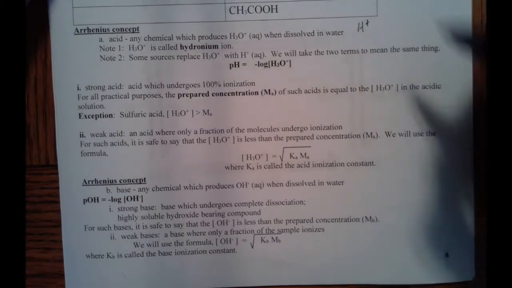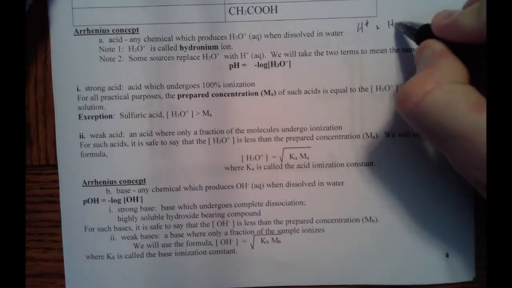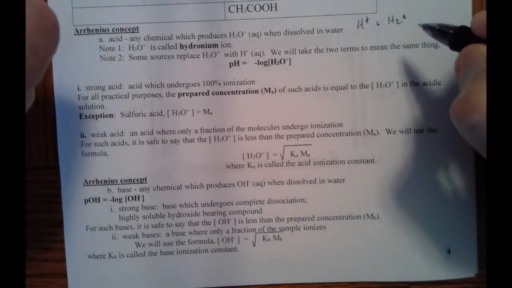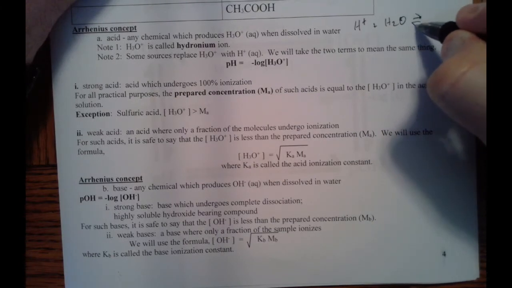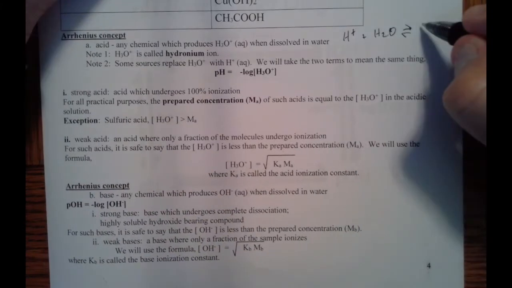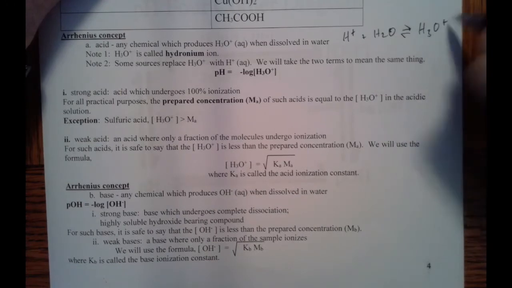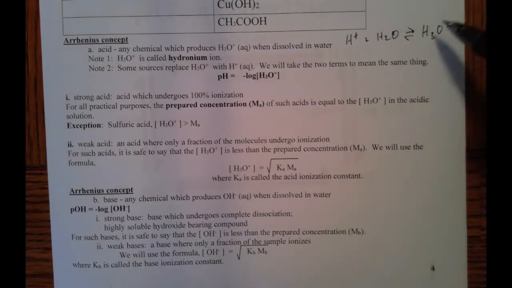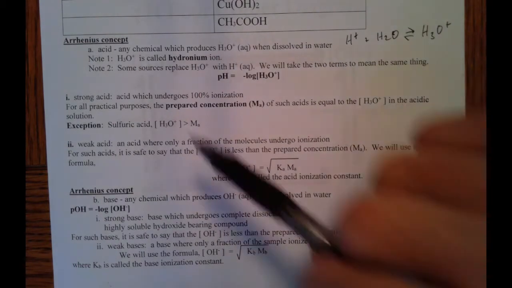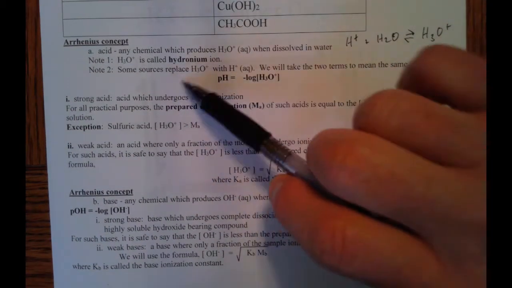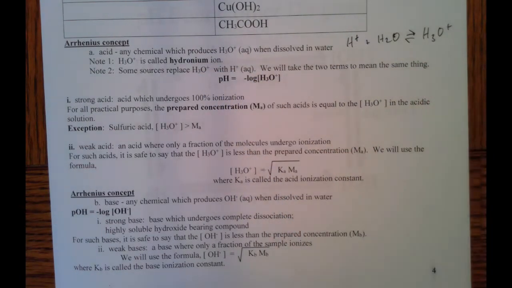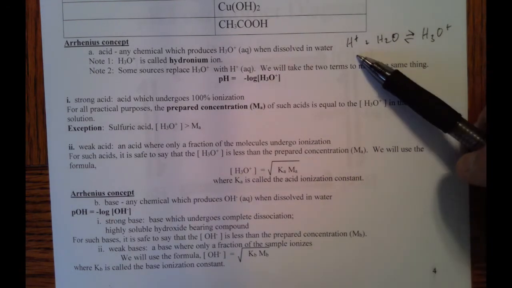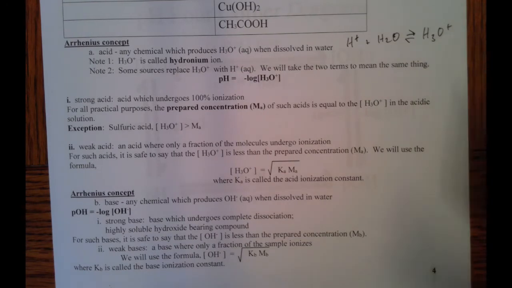Well, if we have H plus and we add that to H2O, and this goes back and forth continuously, we end up getting H3O plus. This is known as the hydronium ion. Some sources, on the internet or in a text, see it as H3O plus, and others see it as H plus. We will take it to mean that those are the same exact thing, because if you have an H plus in an aqueous solution, you're going to have H3O plus.